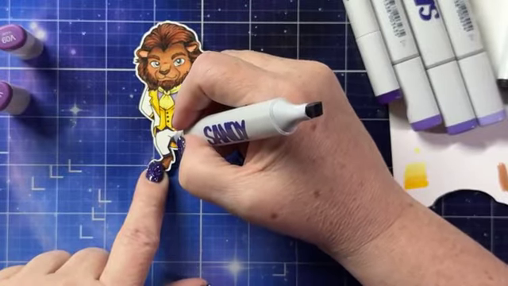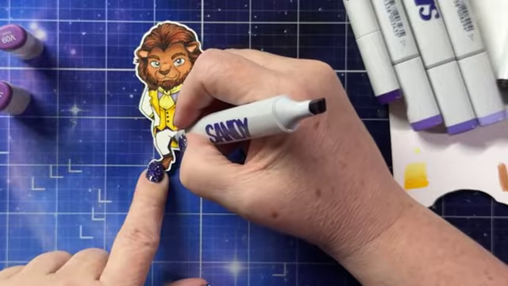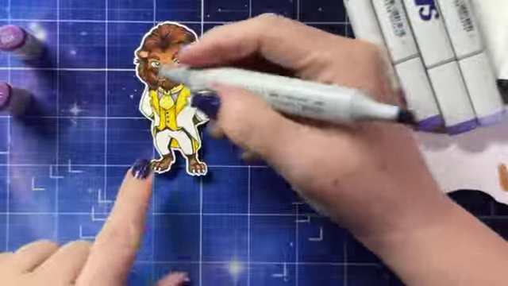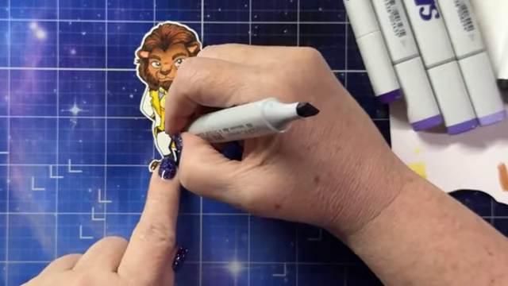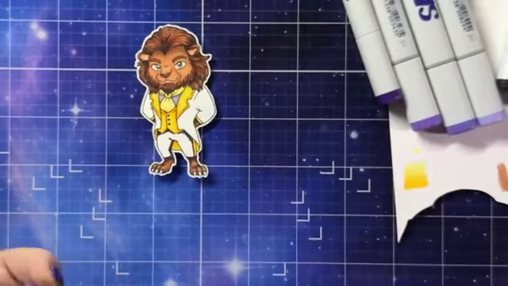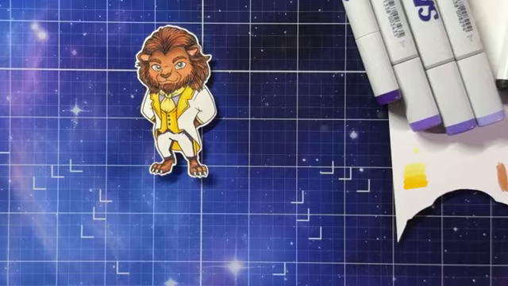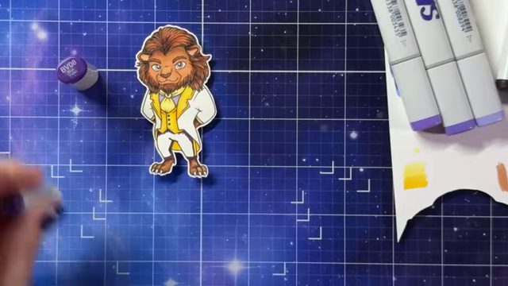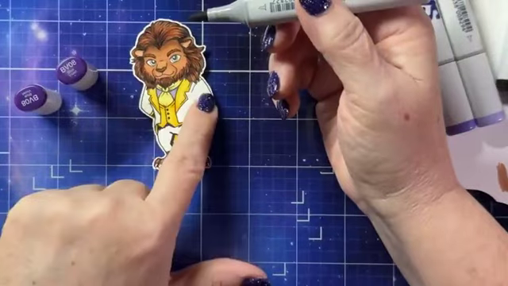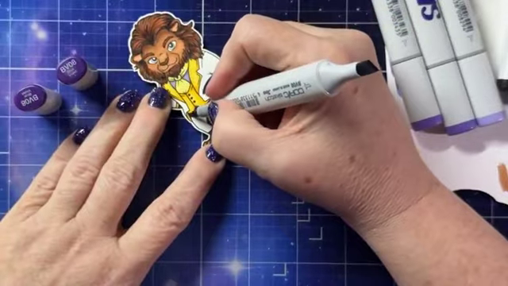Okay, I'm going to go along here and just put this dark color because that's all shadow there. I think I'm going to do it a little bit right here too. Okay, now we're going to switch to the next color, which is going to be that BV08. Now, BV08 is going to be our second color on the bottom, but our first color on the top.